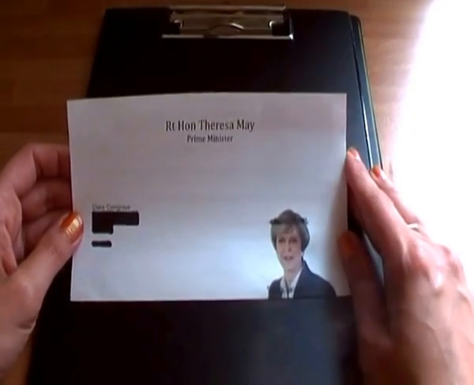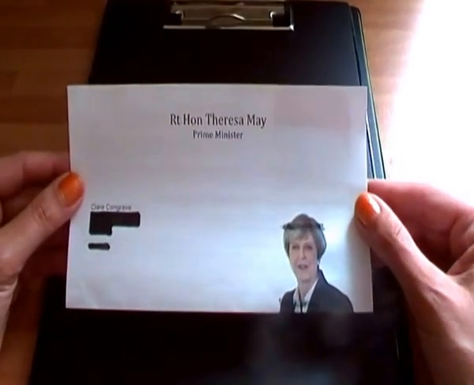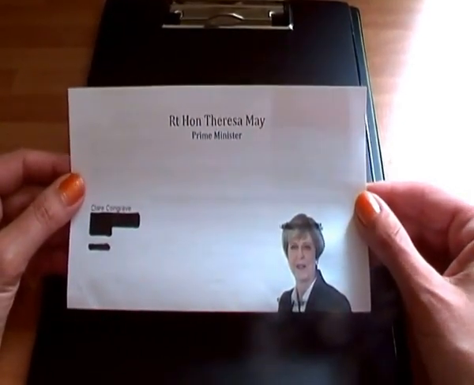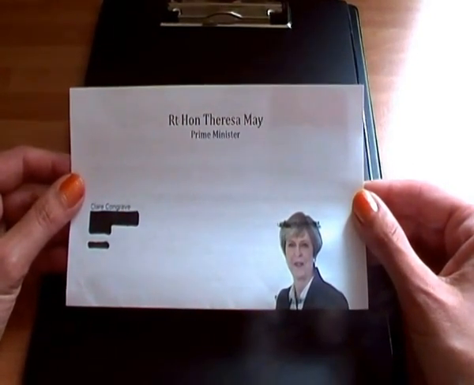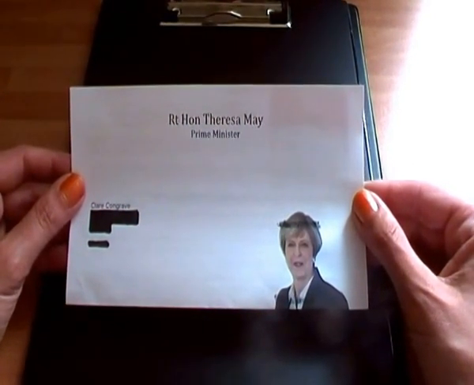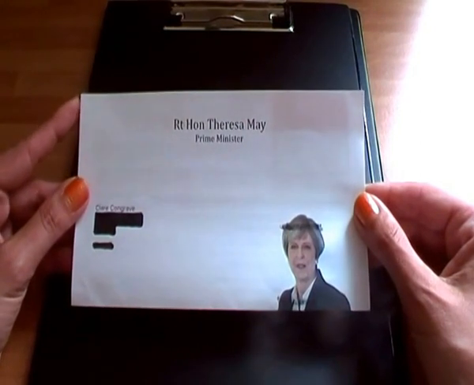So today we are looking at a letter from the Prime Minister Theresa May and having a look at the different language techniques that are contained in here. So this is things you could pick up on if you're doing your GCSEs and you're analysing non-fiction, and also techniques that you can use in your own transactional writing.